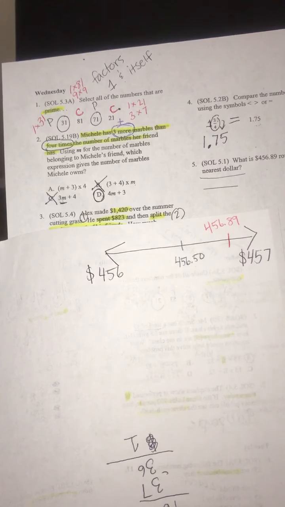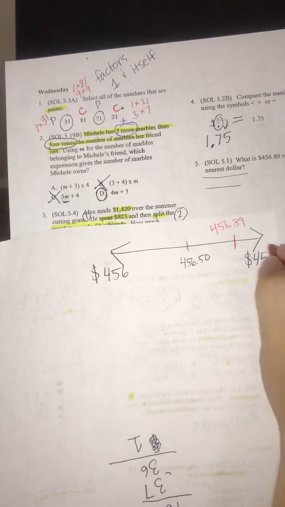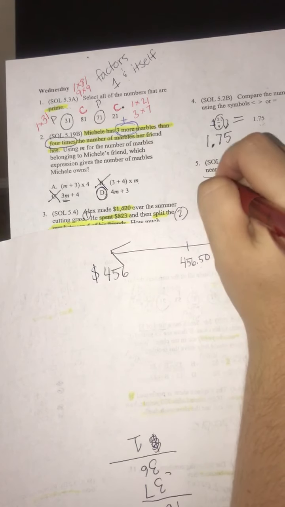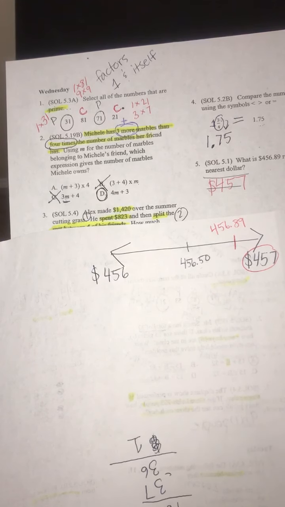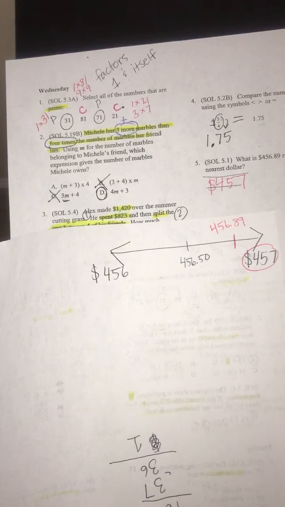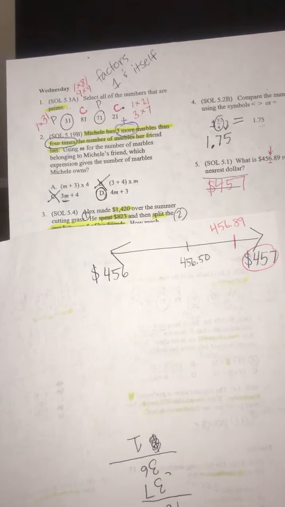So looking at the mark, what dollar amount is it closest to? If you said $457, then you are correct. Hopefully you did not say $500. You're talking about the nearest dollar amount. The nearest dollar. $1. Okay?